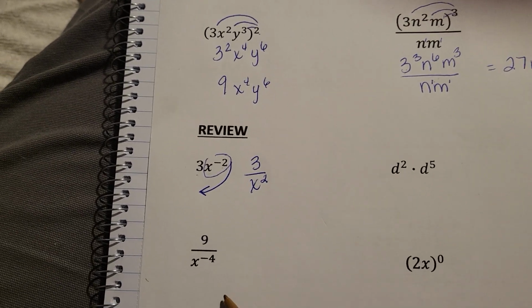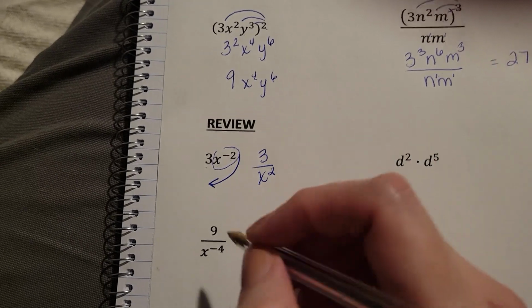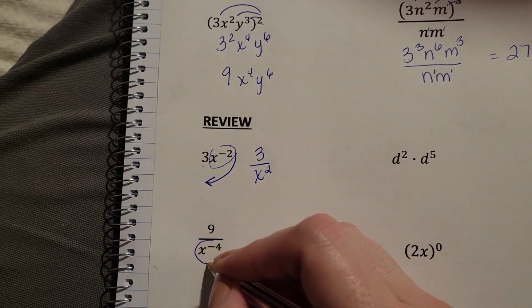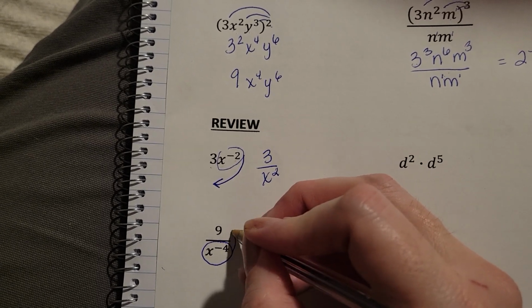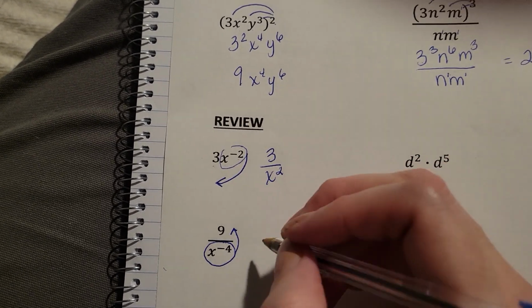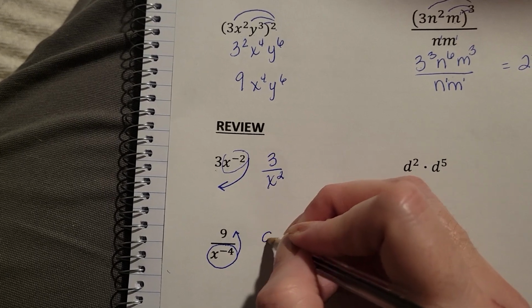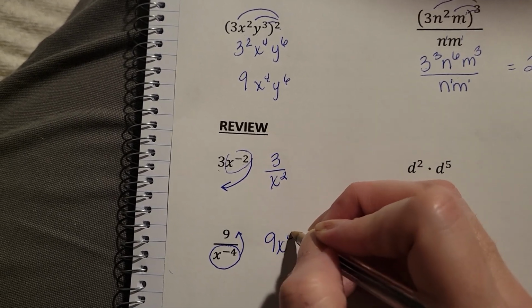And I'm going to go down here because I want to stick with the negatives. So now I have x to the negative 4 power. That is going to move up because of the negative exponent. And that is going to be 9x to the positive 4th power.